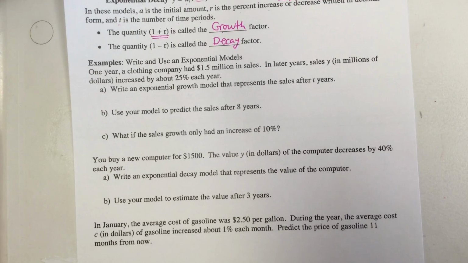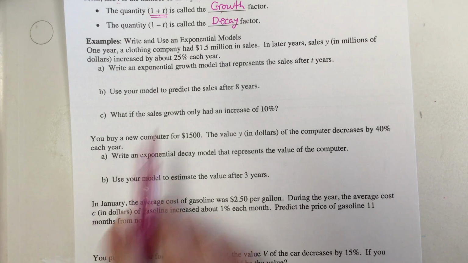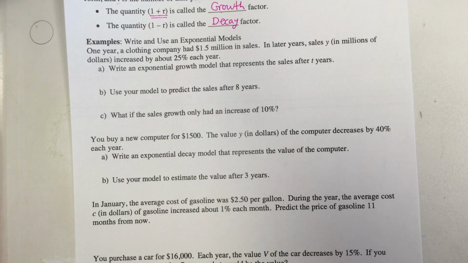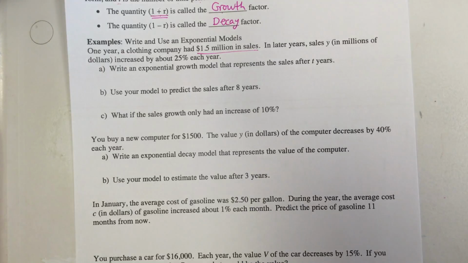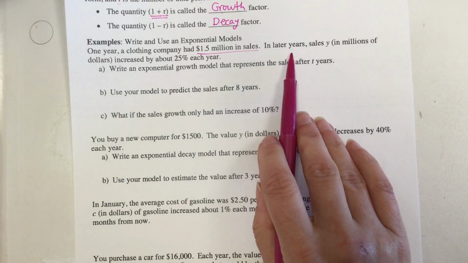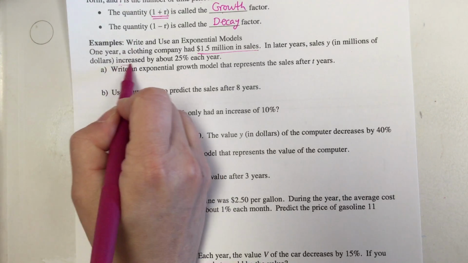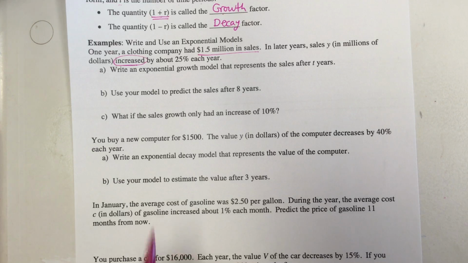So we're going to do a few examples, and then I will let you go for the day. It says write and use exponential models. One year, a clothing company had $1.5 million in sales. In later years, the sales y in millions of dollars increased. That's important for us to know. If it's increasing, that means we will be adding 25% each year.